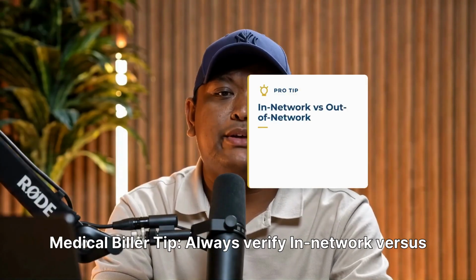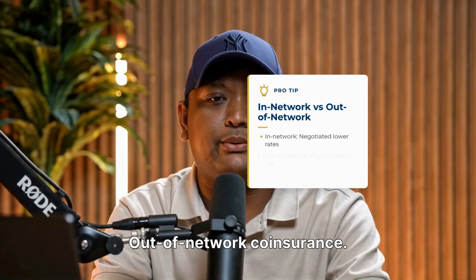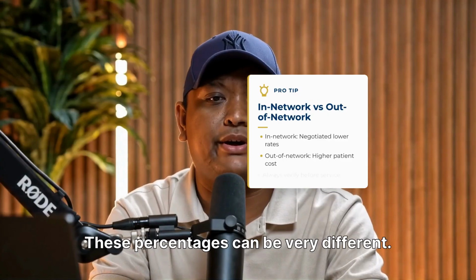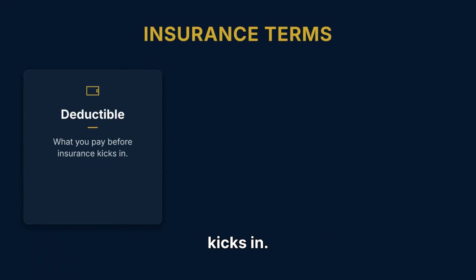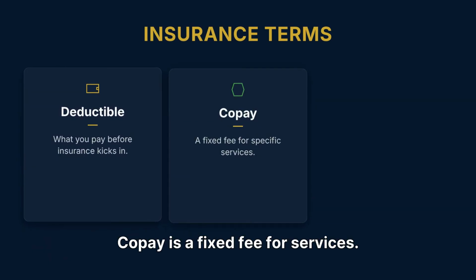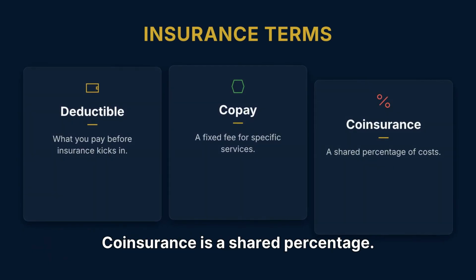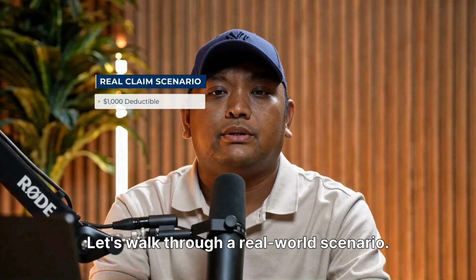Medical biller tip: always verify in-network versus out-of-network coinsurance. These percentages can be very different. Let's compare all three. Deductible is what you pay before insurance kicks in. Copay is a fixed fee for services. Coinsurance is a shared percentage. Let's walk through a real-world scenario.